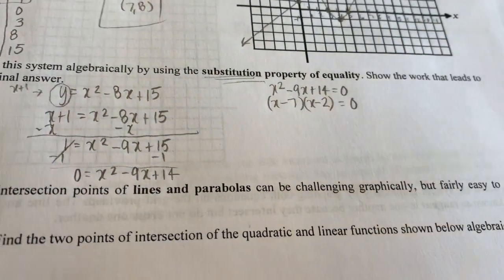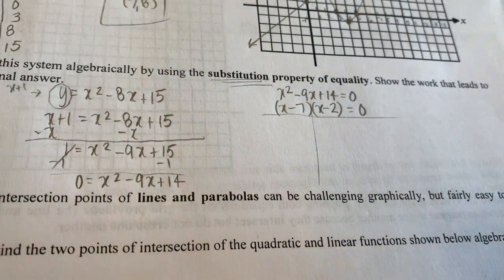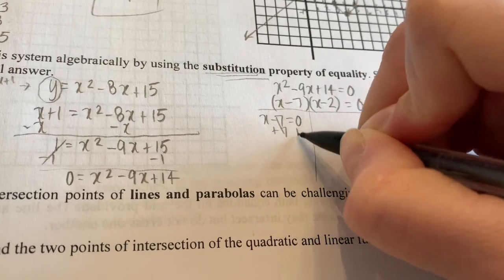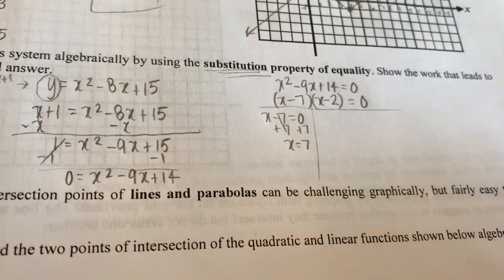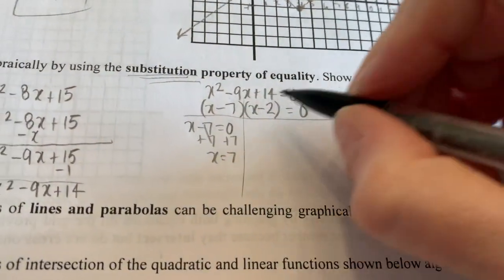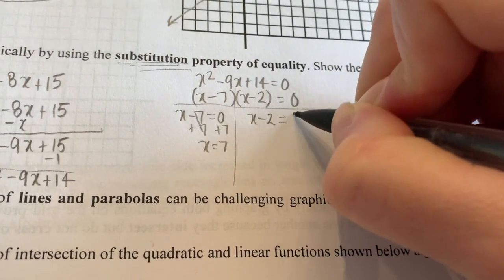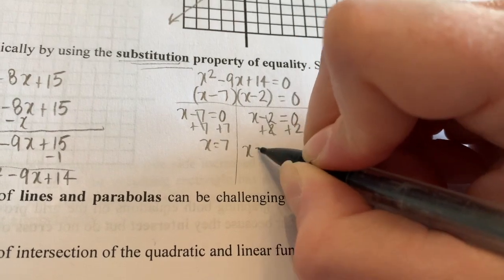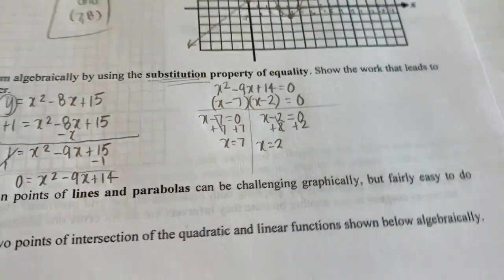So here we go. Find your two zeros. x minus 7 equals 0. Add 7 to both sides. My first 0 is x equals 7. And my second 0, x minus 2 equals 0. Add 2 to both sides. My second 0 is x equals 2.